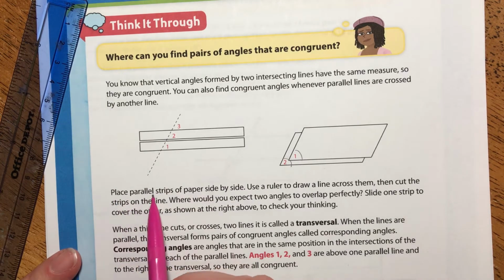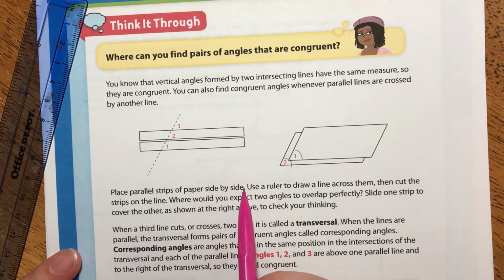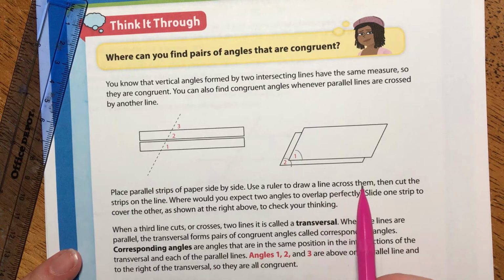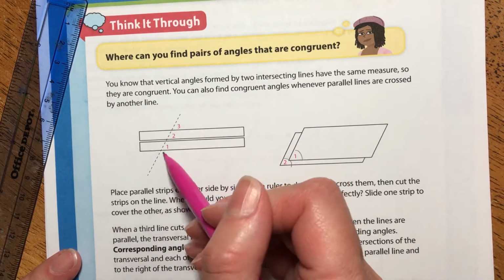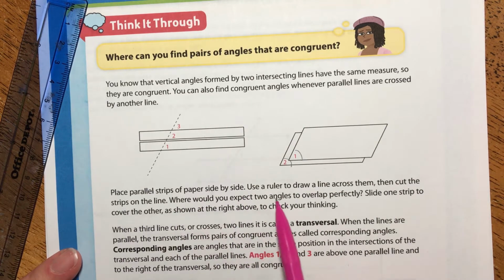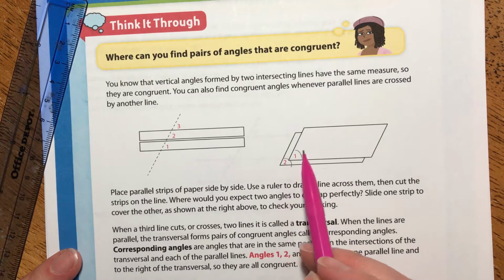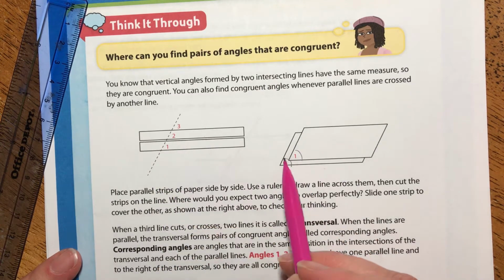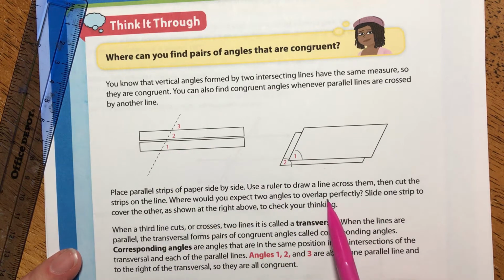It says if you place parallel strips of paper side by side and using a ruler you draw a line across them and then you cut the strips on the line. So if I got scissors out and cut those, where would you expect two angles to overlap perfectly? Like this. Where would they overlap? Well, that kind of looks like that, doesn't it? If I cut the edges, they would look like that. Slide one strip on top of the other as shown above to check your thinking.